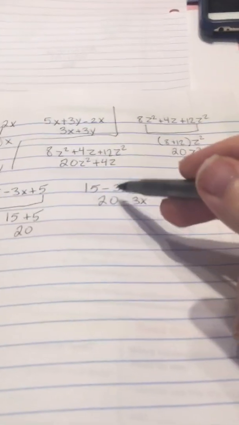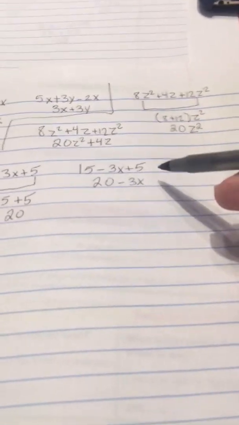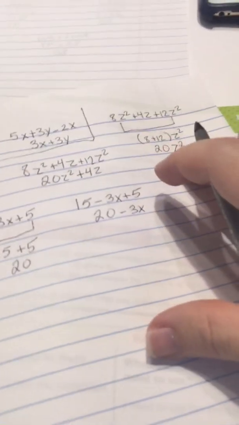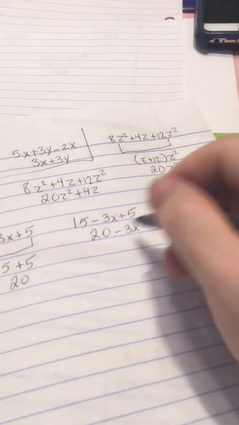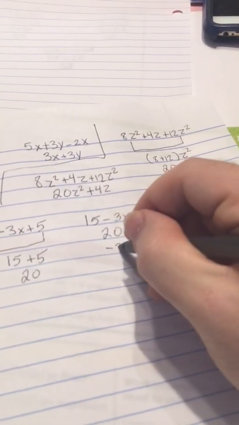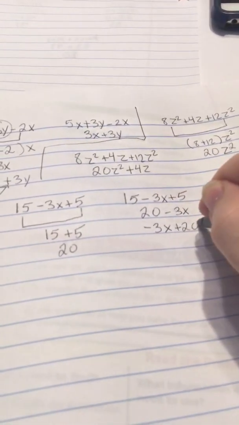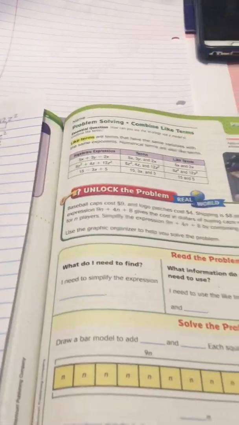Later on, we'll learn that we generally want it in order from highest exponent to lowest exponent, which means we should write it as negative 3x plus 20. So this is a little bit about combining like terms.